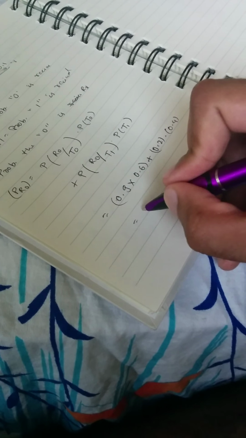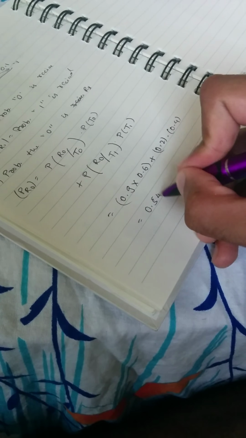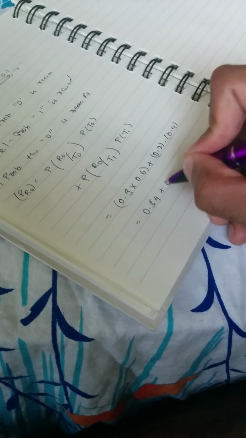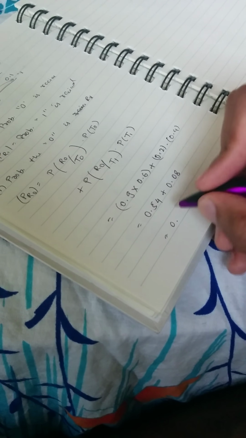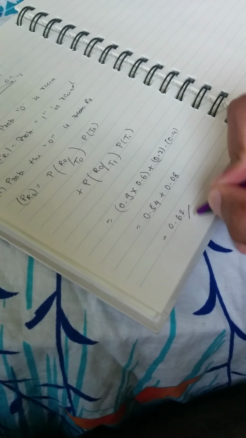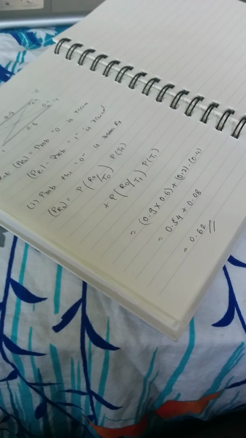So we get 0.54 plus 0.08, that is 0.62. This is the probability that 0 is received.